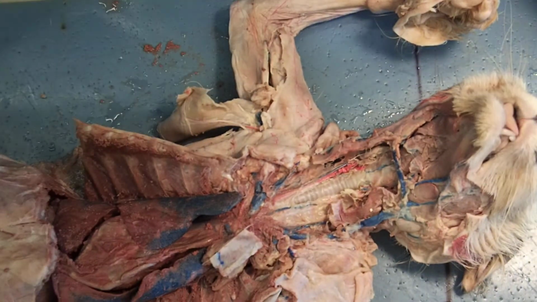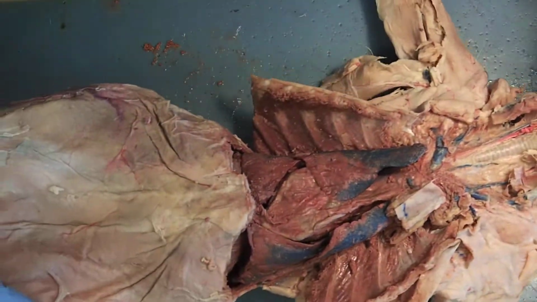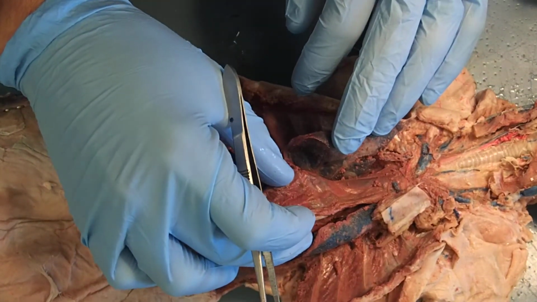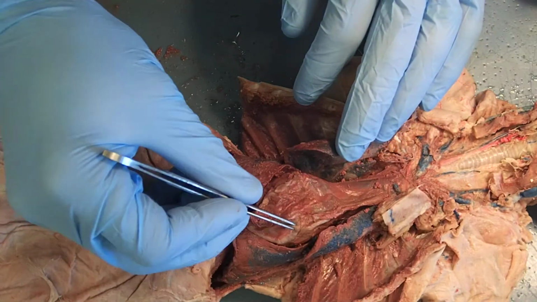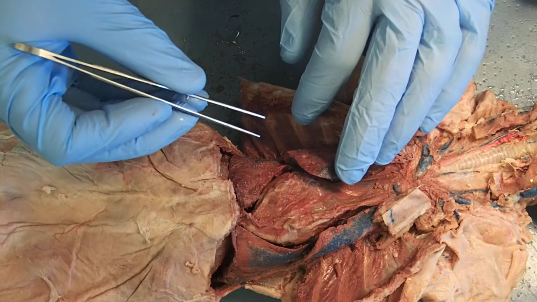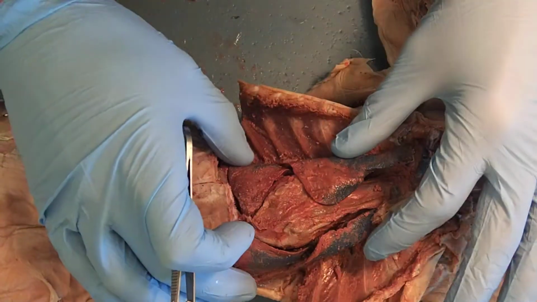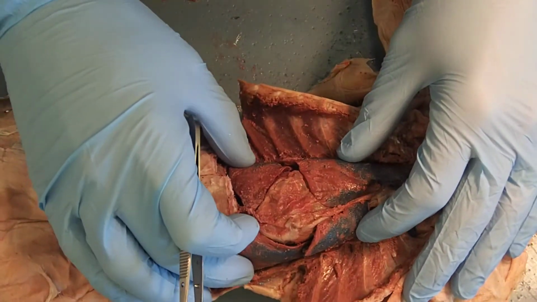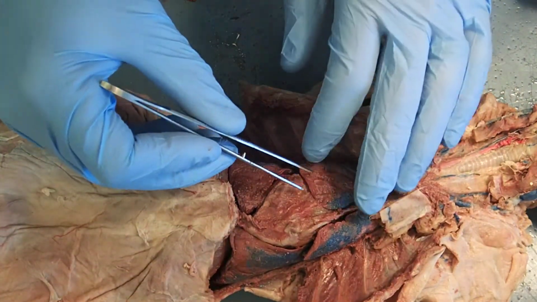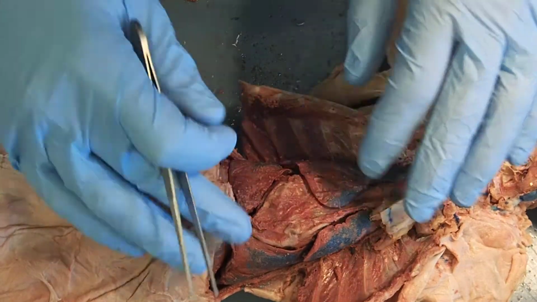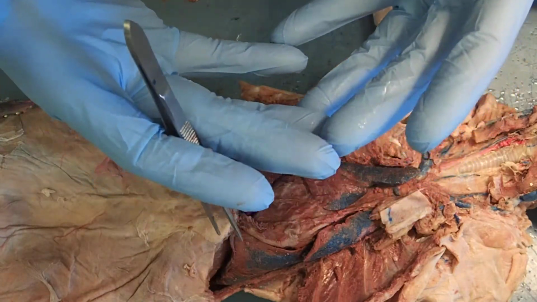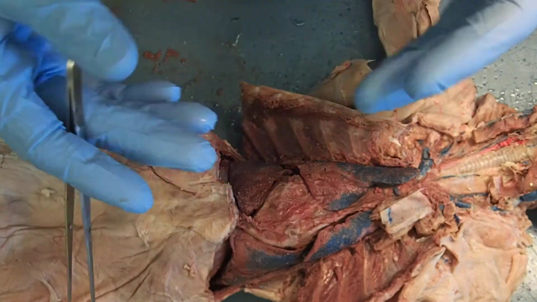The next big thing that we're going to see, I'm going to scoot my cat down a little bit here, is in the center we have the heart. We're going to come back to that in a little bit. That heart is surrounded by a pericardial sac. Once again, we'll talk more about that when we talk about the circulatory system. And then on both sides of the heart, we see the different lobes of the lung. There are multiple lobes here, and they look deflated right now, but they are more of a sac-like structure on the live organism.